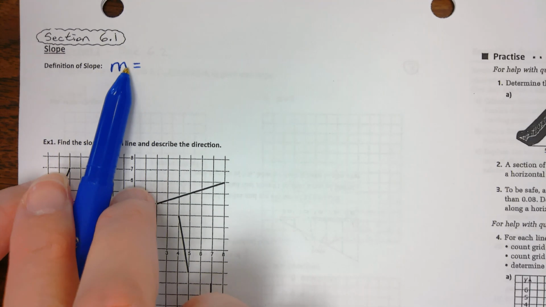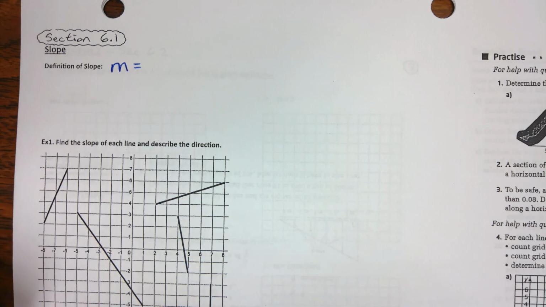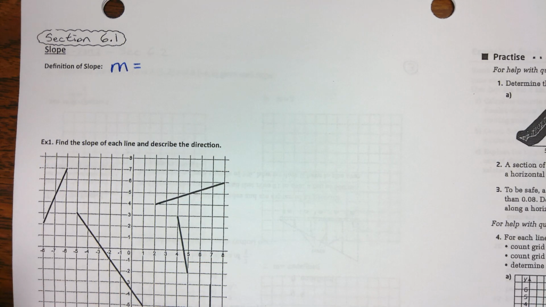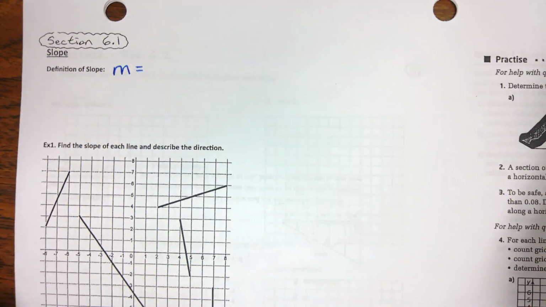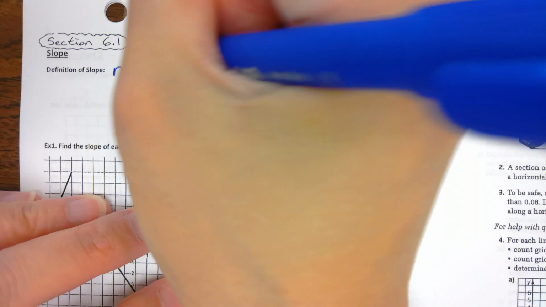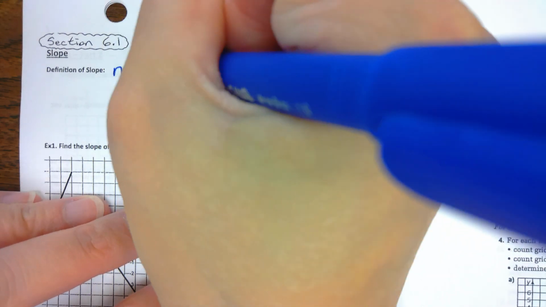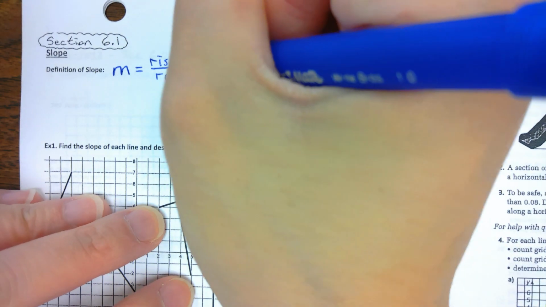Why I emphasize lowercase is because there's uppercase M to represent something else. Anyone know what uppercase M represents? Anyone? All right, so uppercase M is used to represent midpoint. You'll learn about midpoint in grade 10. So remember lowercase m. And then as Nicola said, rise over run.